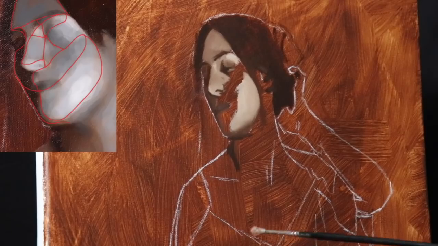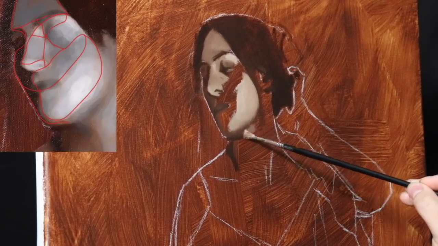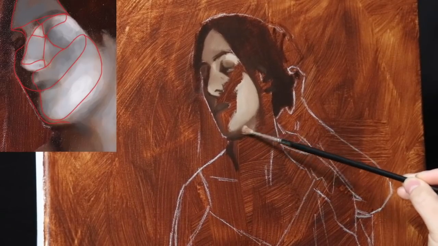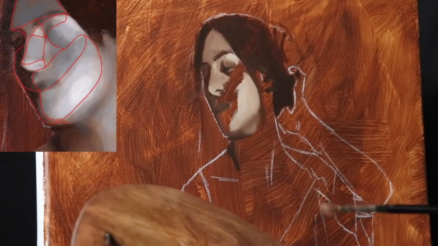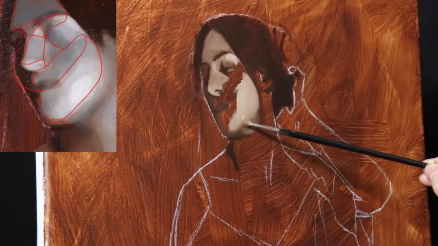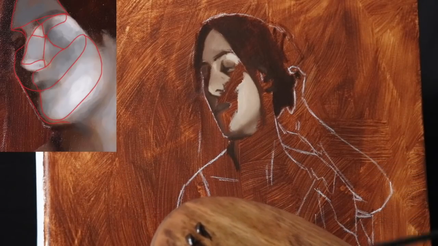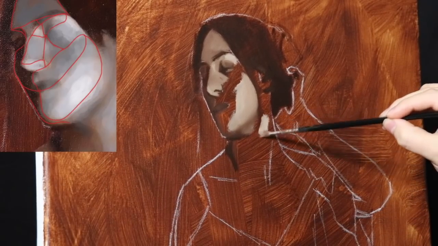Instead, you want to think about what those planes look like on your individual model and how it varies from the generic head. See how there's a little bit of a darker transition beneath the mandible? That's because that plane, again, is transitioning a little bit away from the light.